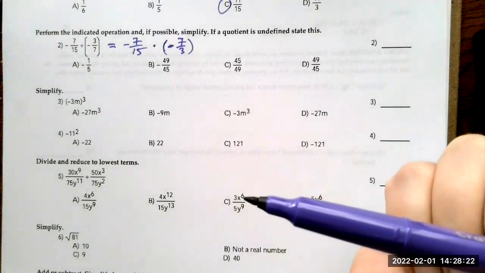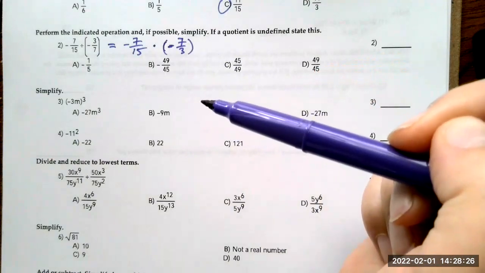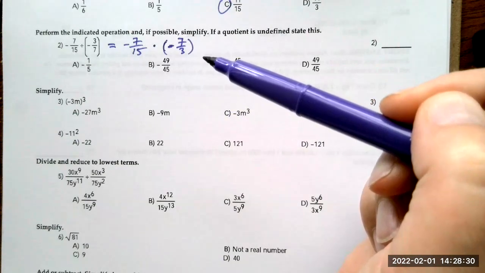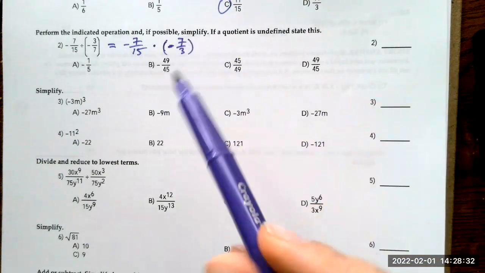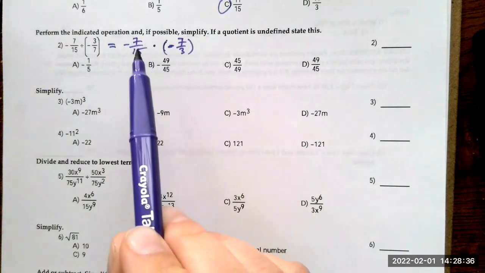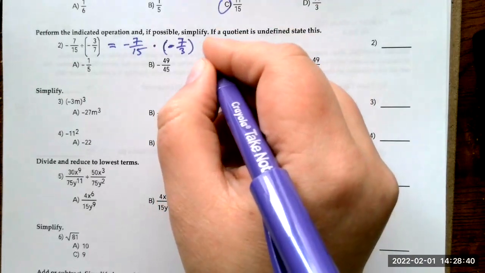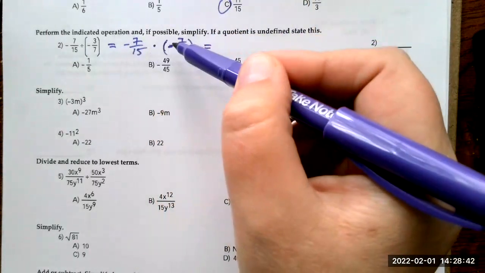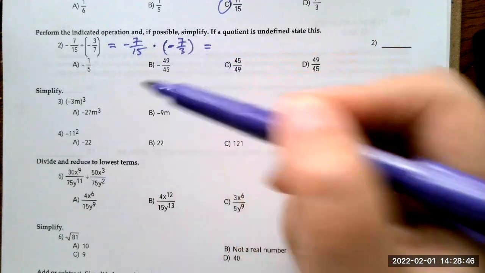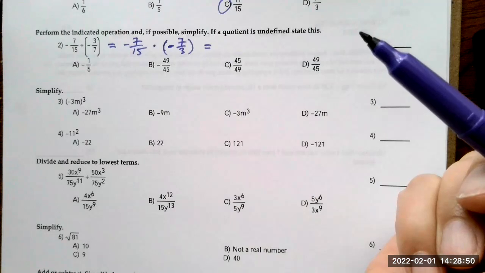Okay, so now we can actually proceed with the multiplication of fractions rule. And multiplication of fractions says that we can multiply the numerators and we can multiply the denominators. So that's how we multiply two fractions. Now, where does the negative go? Well, first of all, a negative fraction times a negative fraction is going to give us a positive result. So we could stop there.